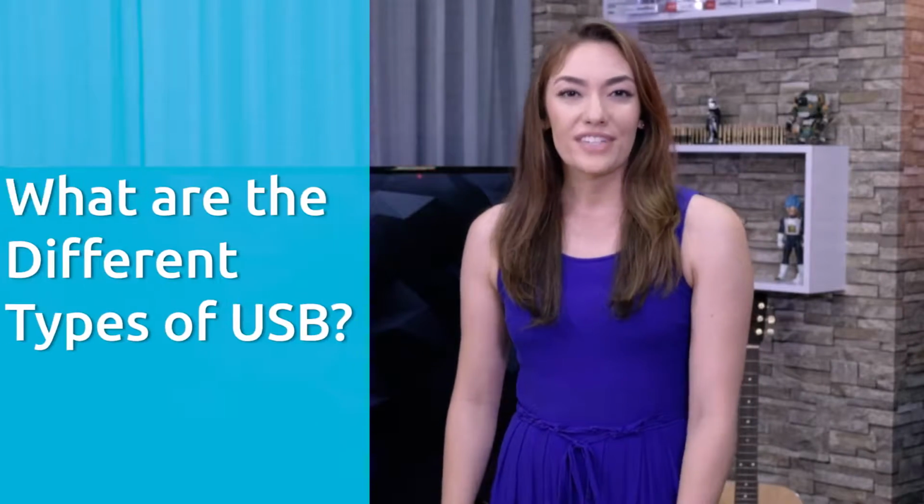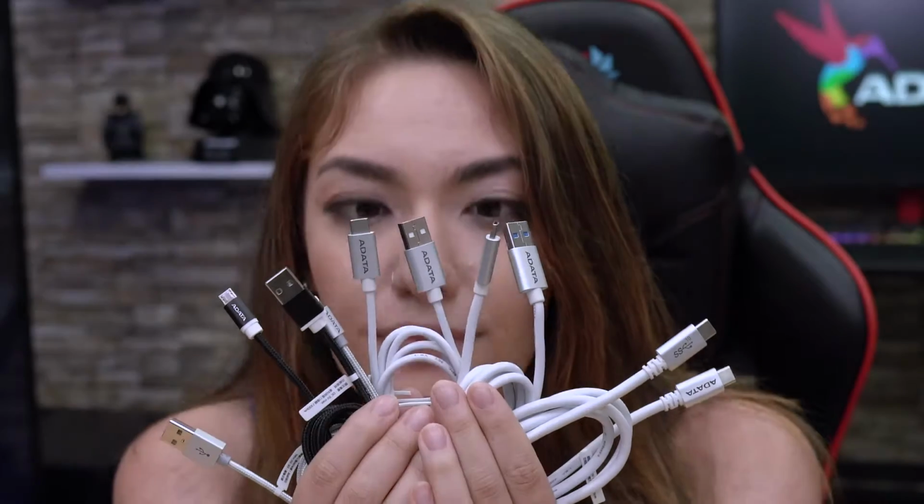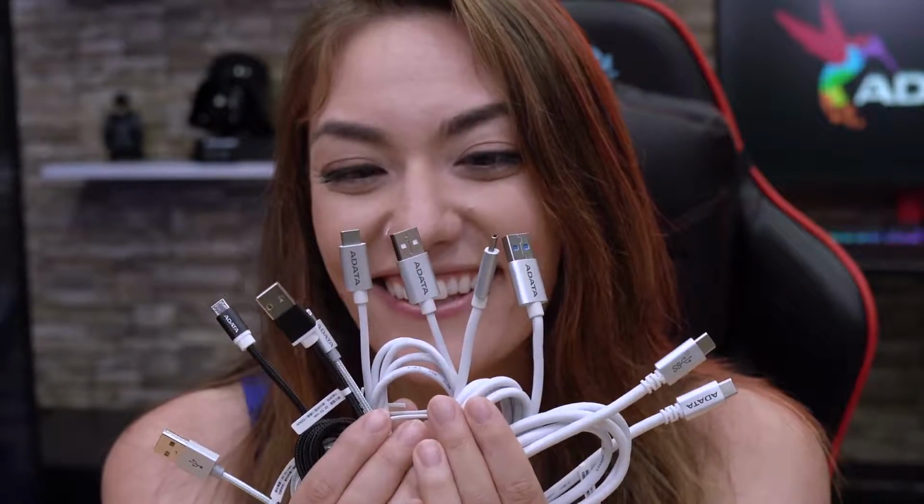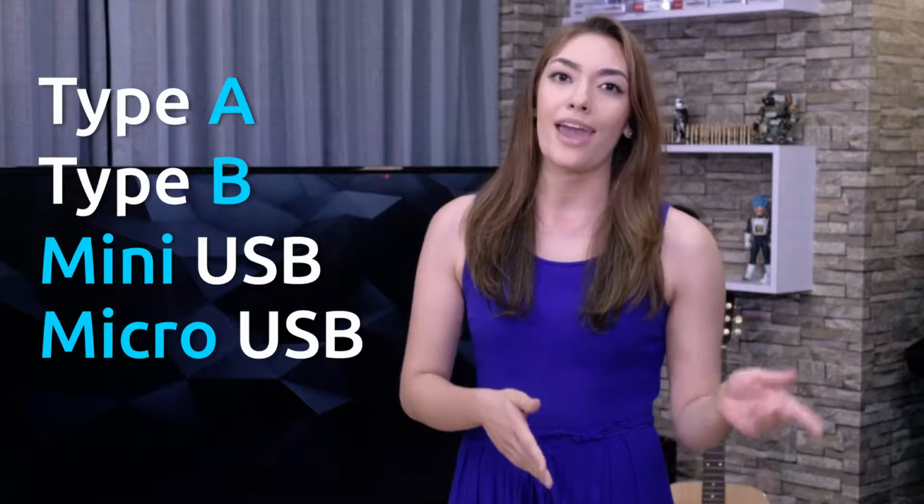First off, what are the different types of USB connectors? There are actually a bunch of different types of USB connectors out there, so we're just going to be focusing on the main ones. The most common USB connector types are Type A, Type B, Mini USB, Micro USB, and Type C. Starting off with the most common one, Type A.